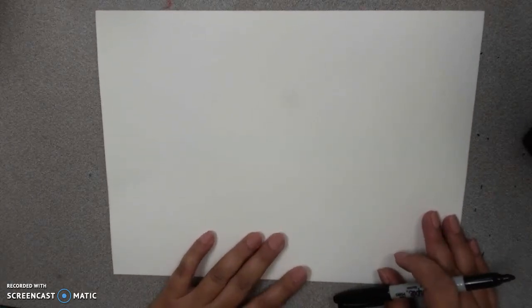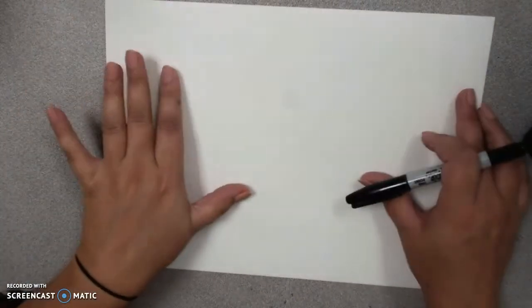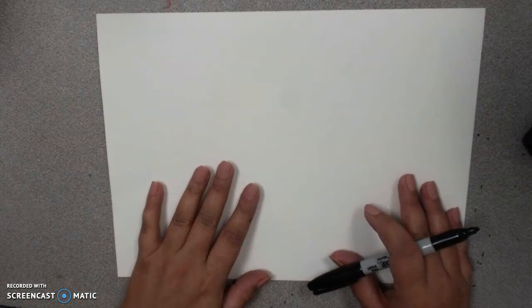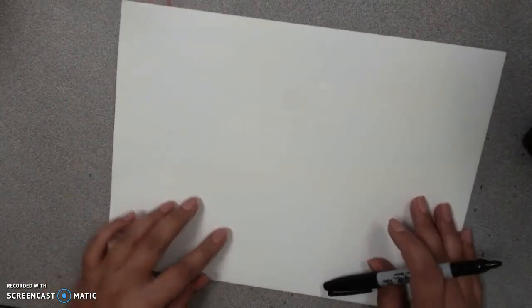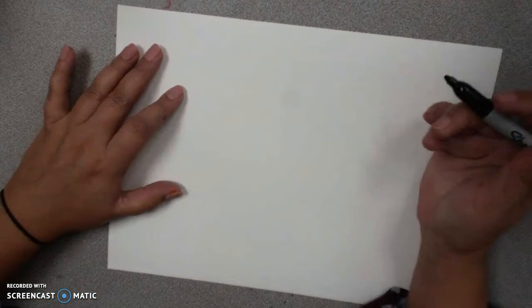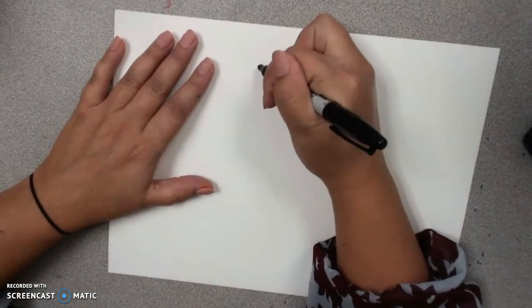I'm doing an example of your line and shape insect. I'm going to do a bee, and since it has pretty long wings, I turn my paper horizontal. So depending on what insect you choose, you might want a vertical or horizontal paper. That's up to you. I'm going to start my bee off in the center of the paper. I'm going to start with its eyes.